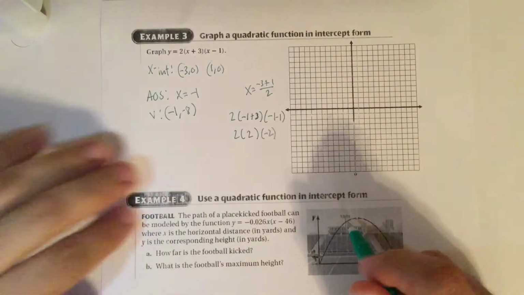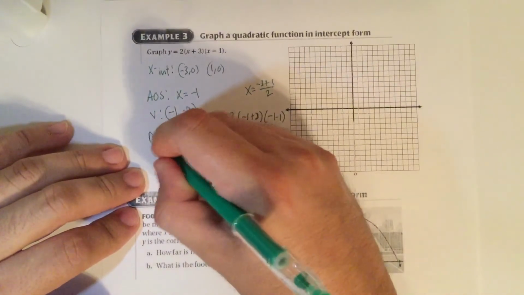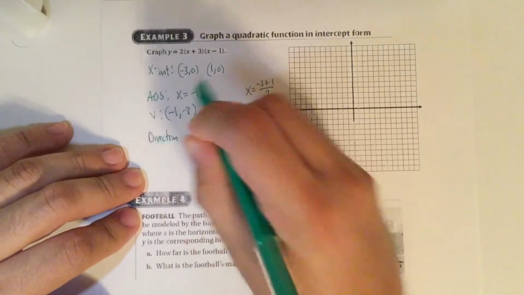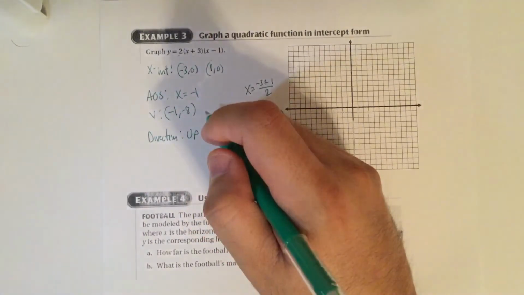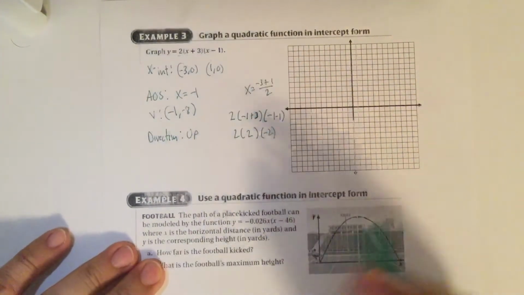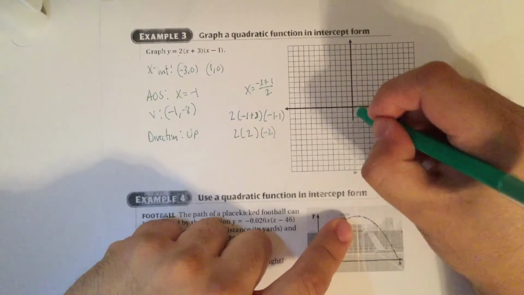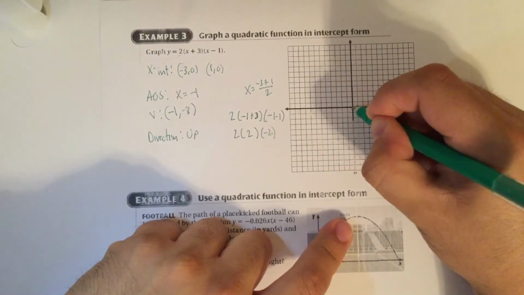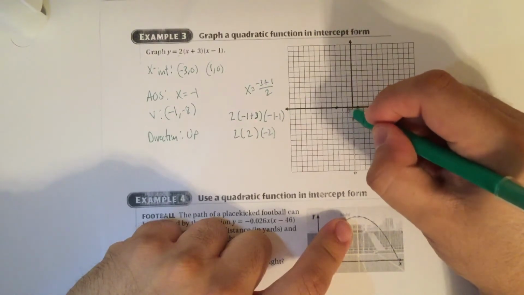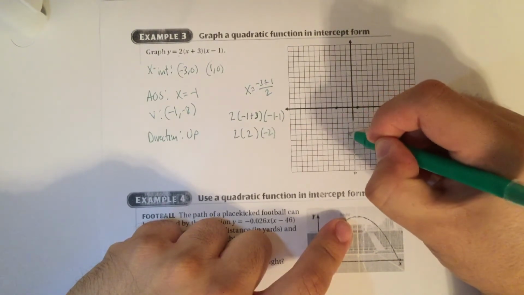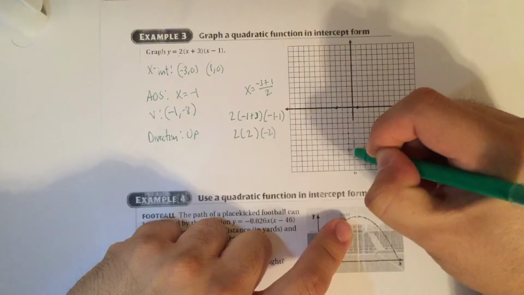All right, from here, if you want to do some of the other stuff in the previous problem, the direction, if we look at the a value, it is positive, so it opens up. And the roots, we already have those there. So let's go make this graph. 1, 0. Negative 3, 0. My vertex is at negative 1, negative 8. 1, 2, 3, 4, 5, 6, 7, 8.